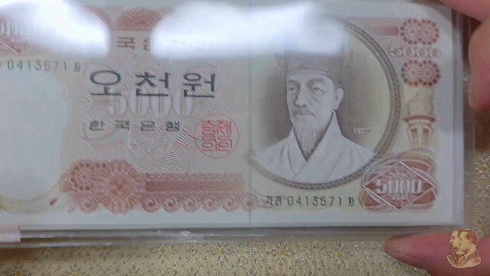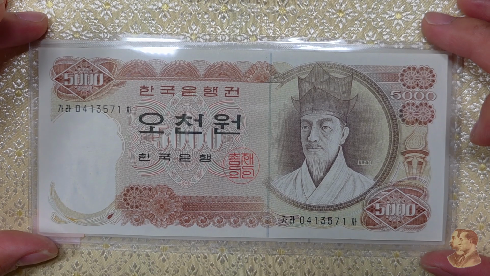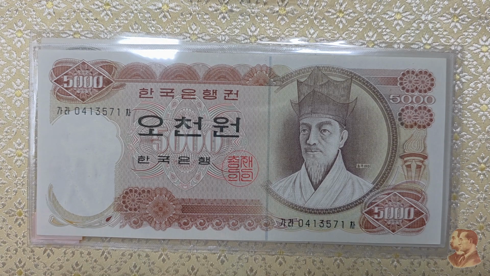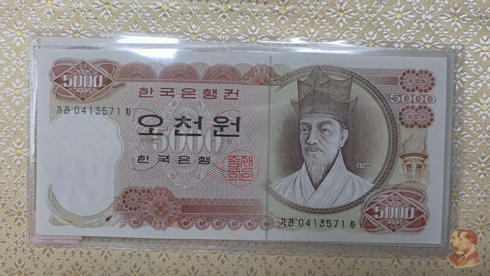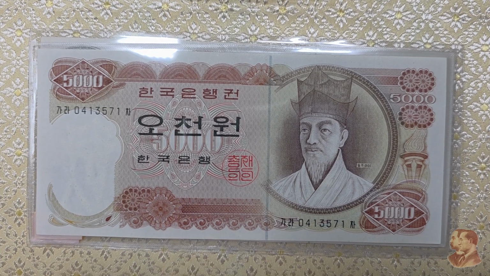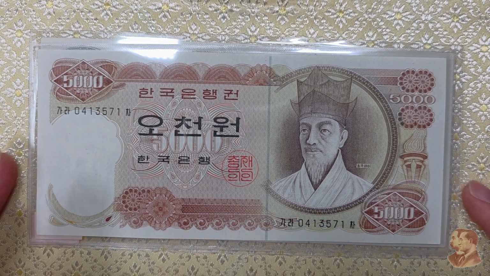So during the rapid development under President Park Chung-hee, maybe there was inflation as well, and then probably a demand for higher denomination notes. So instead of using cashier's checks to make payments, the government introduced the 5,000 and then the 10,000 in 1972 and then 1973 respectively.